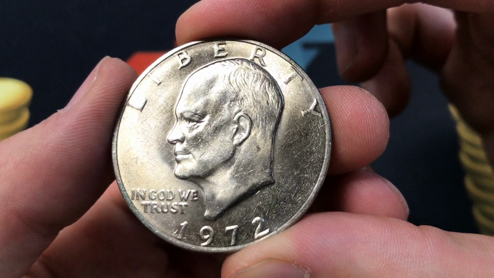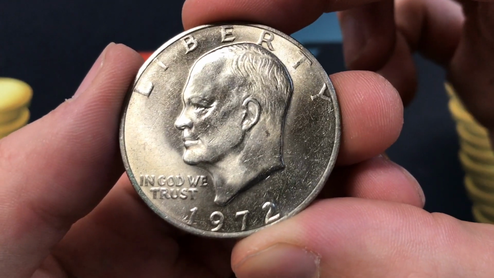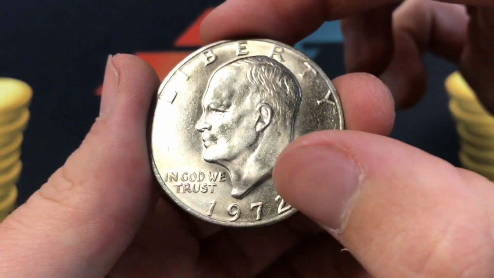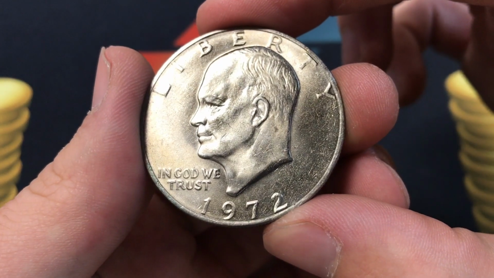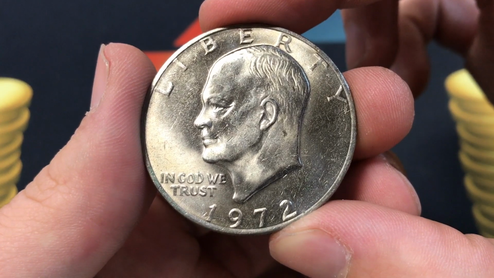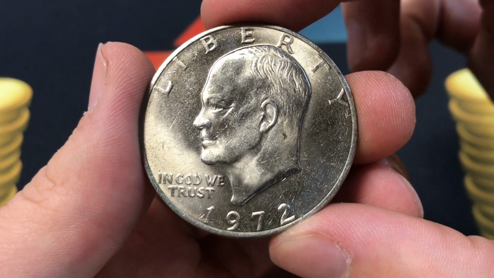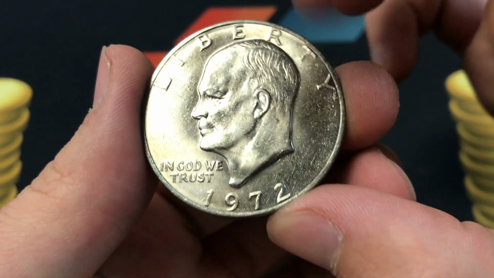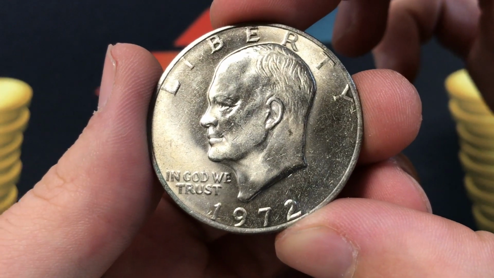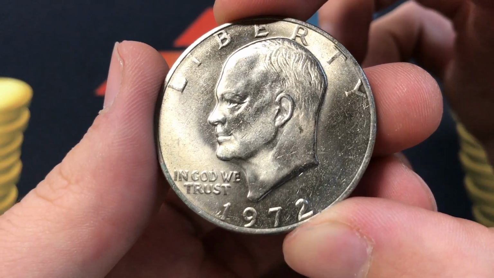And here's the 1972 no mint mark Eisenhower dollar that I've been talking about. As you can see, no mint mark, there's nothing above the date there, but there's actually going to be two different errors that you're going to look for. The first is a double die on the obverse, and I like to look for this one in the R as well as the 7. So it'll be some clear split serifs. That means that there's a double die.